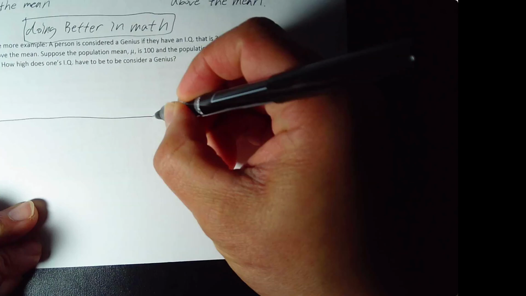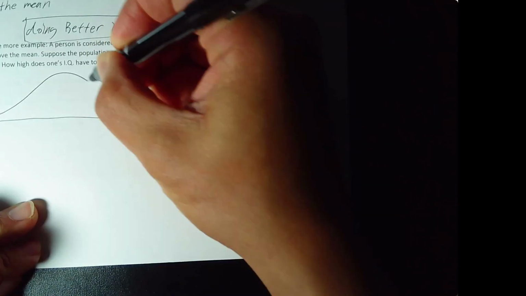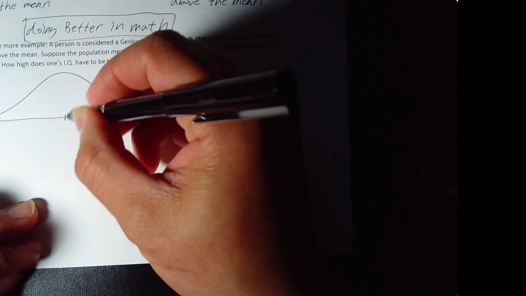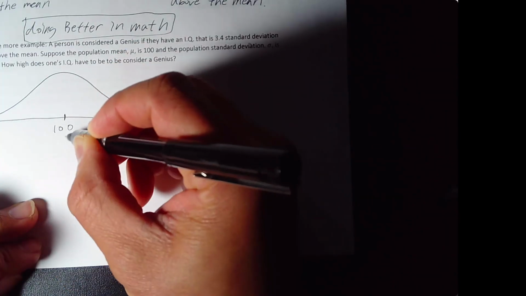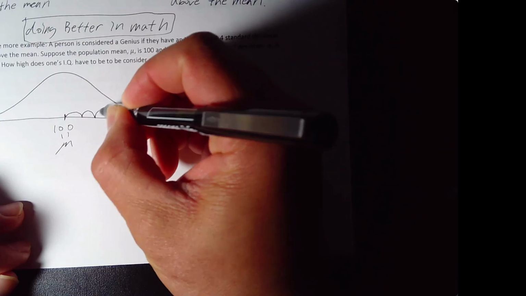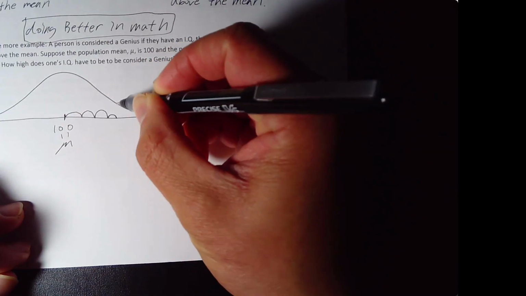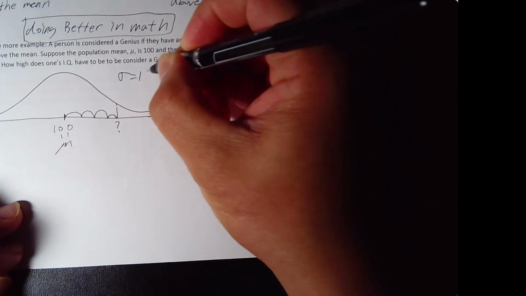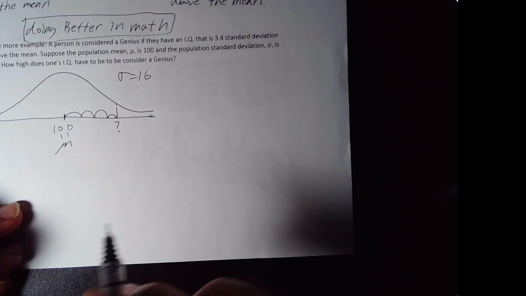Let's imagine that IQ is normally distributed. In fact, it typically is. Let's say here is 100, so that is the mu. The average IQ is 100. The IQ number that we're looking for is 3.4 standard deviations away. So we're looking for that number. And remember here, the standard deviation is 16. So the question is, what is that number?